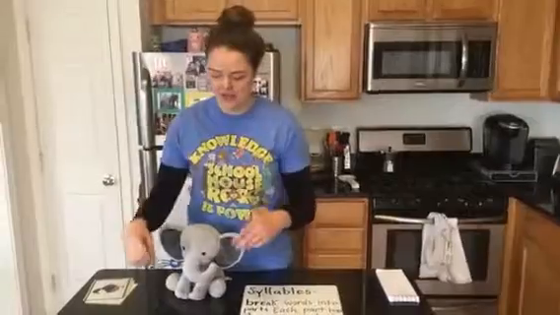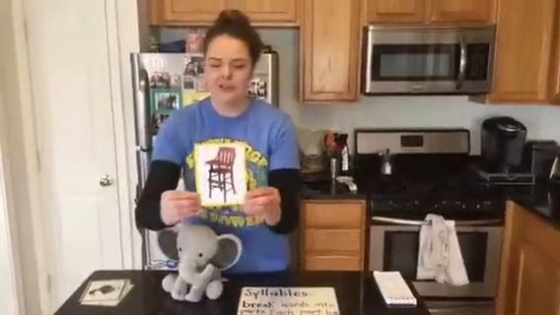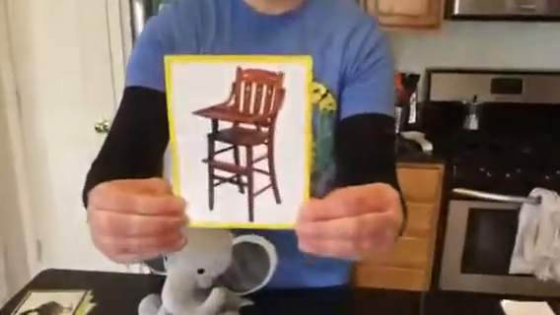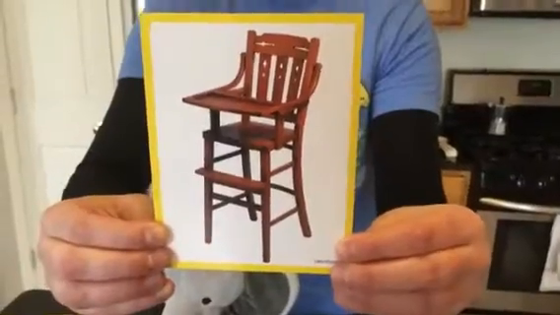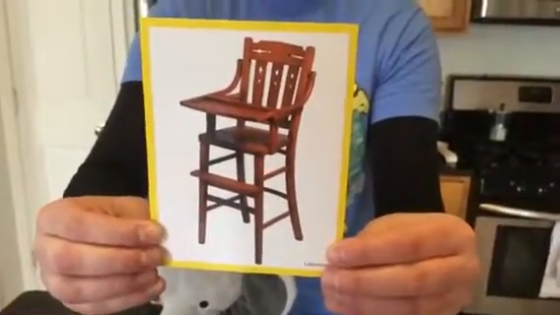What about this one? They're scissors. Are you ready? Scissors. Two claps means two syllables. What about this one? Some of you used to sit in these, or still do. It's a high chair. High chair. Two claps means two syllables.